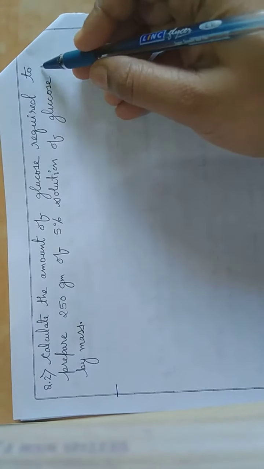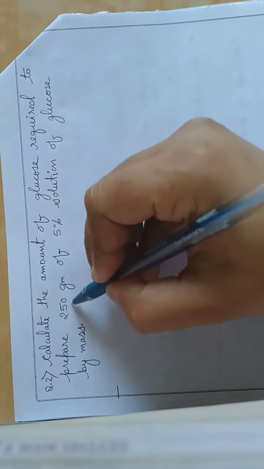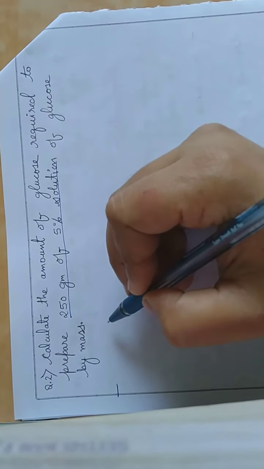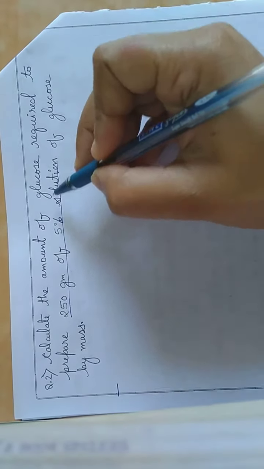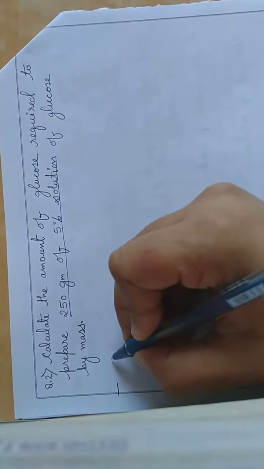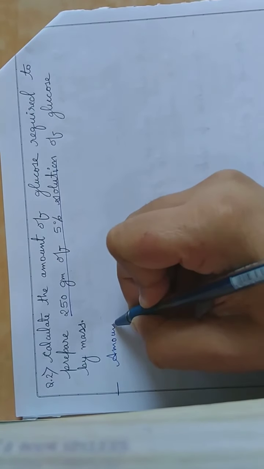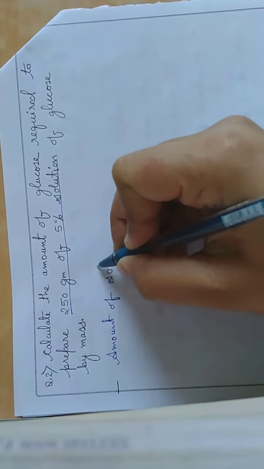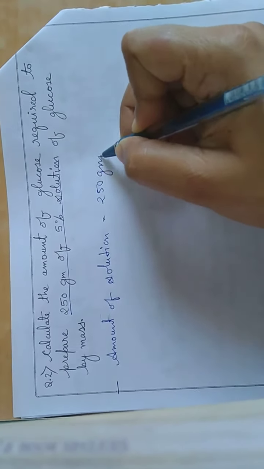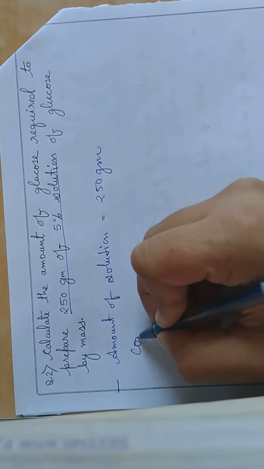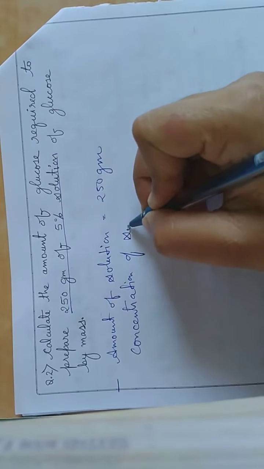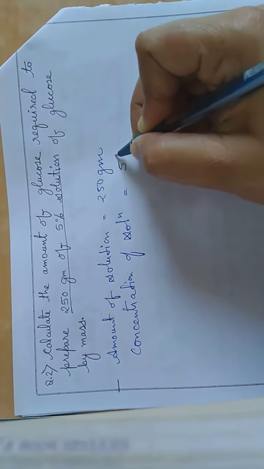Calculate the amount of glucose required to prepare 250 gram of 5% solution of glucose by mass. So what does this mean, beta? See, here two things are given. 250 gram of 5% solution means the amount of solution is given, and that is 250 gram here. Next, the concentration of solution is given. What is the concentration of solution? It is 5%.